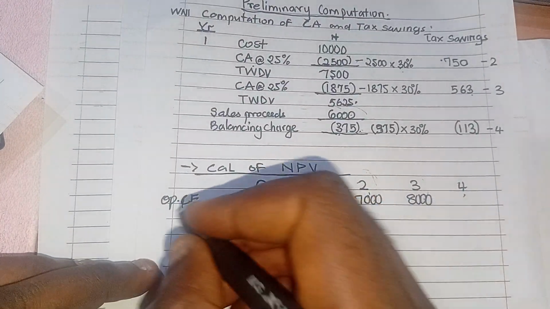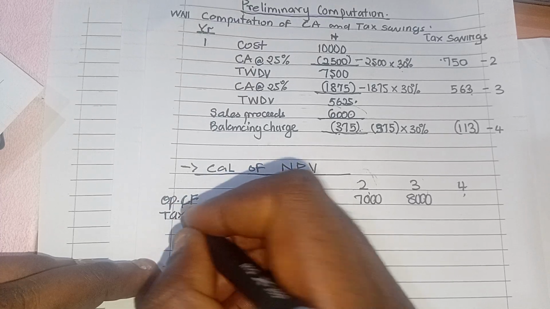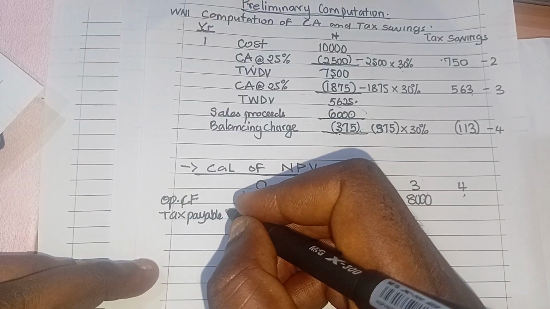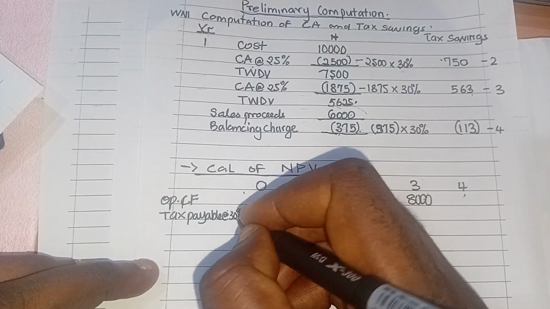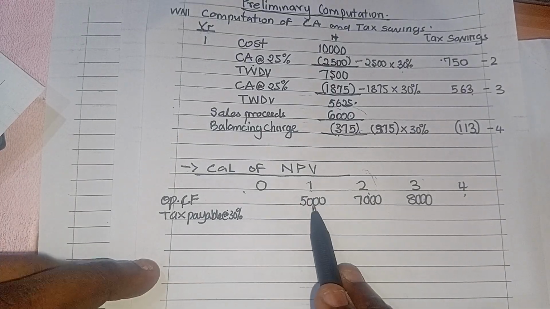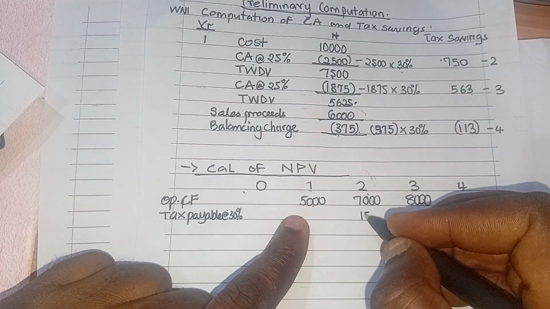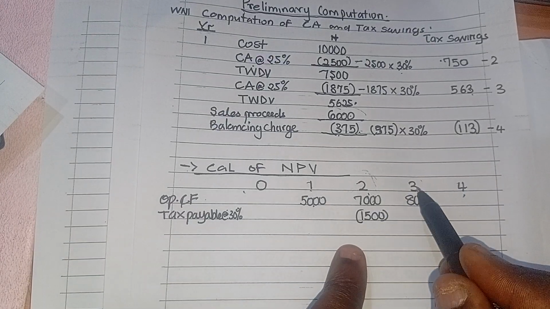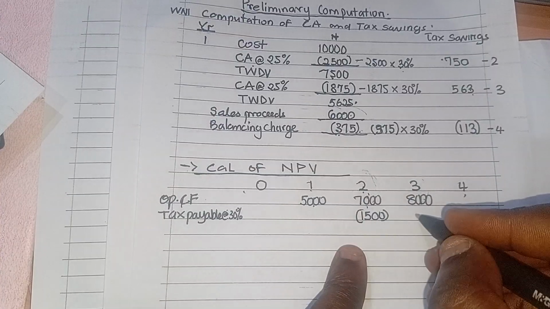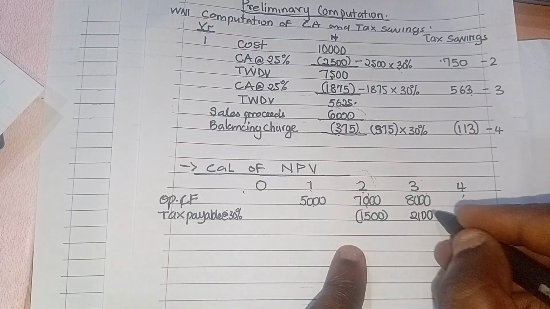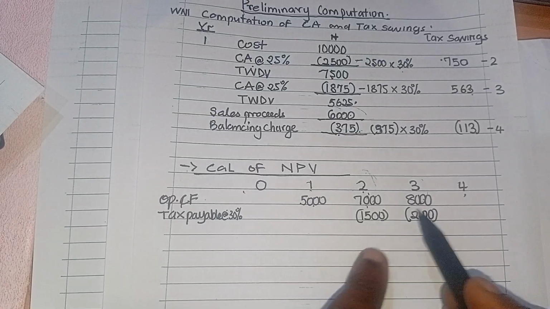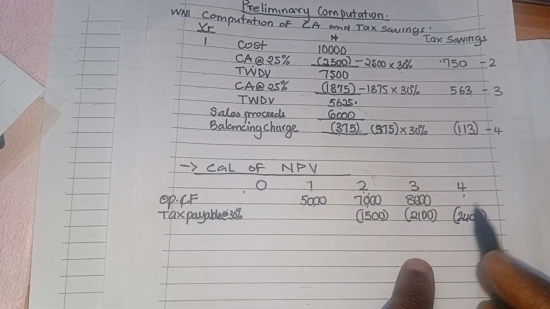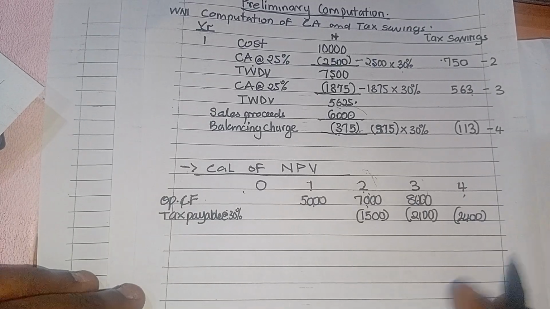Then the next thing is your tax payable. Our tax payable is at 30%. So the tax of year 1, that is 1.5, will be paid in year 2. The tax of year 2, which is 2.1, will be paid in year 3. Then the tax for year 3, and that is 2.4, will be paid in year 4.